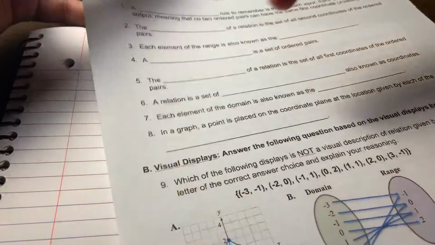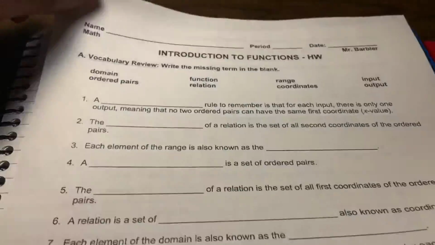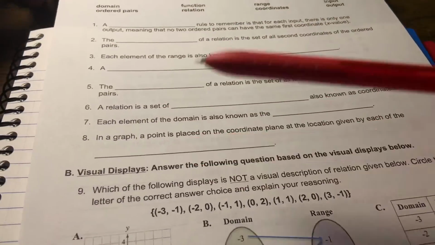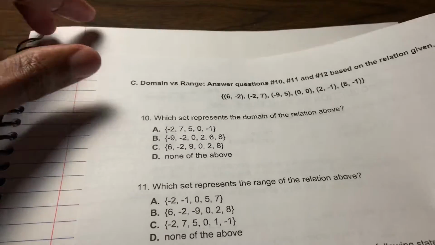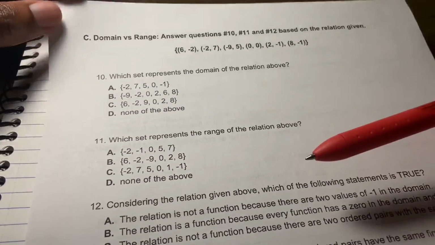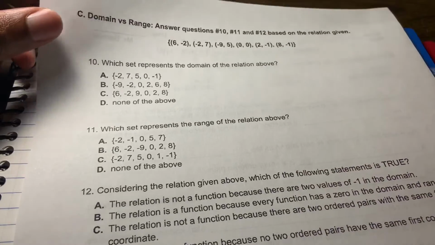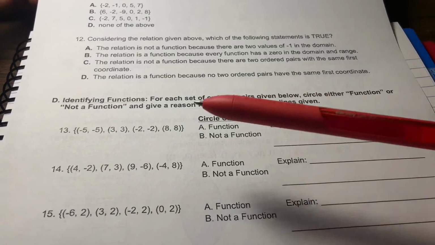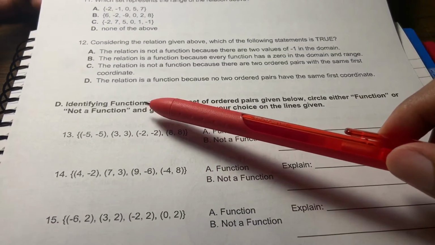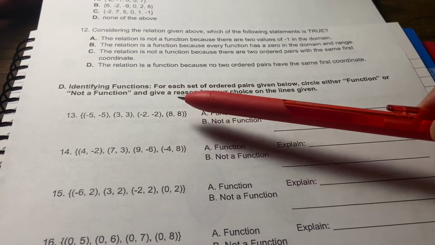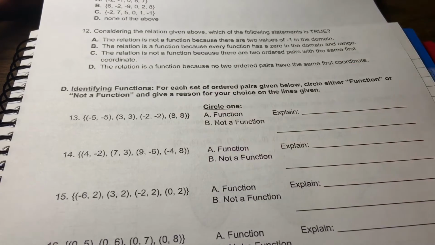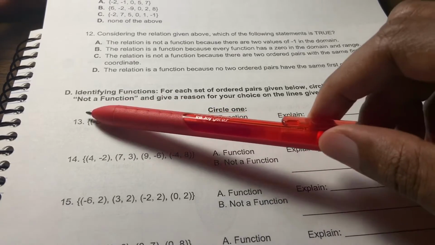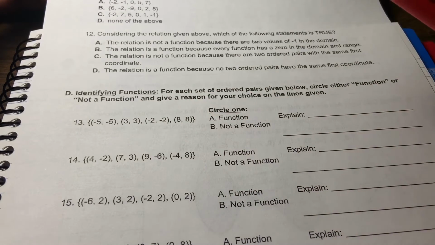Let's remember, last video, you were told to do Introduction to Functions homework, part A, part B, and part C, right? And now, having watched this video, you're going to do part D, identifying functions. You're given relations in the form of ordered pairs, enclosed by a set of braces.